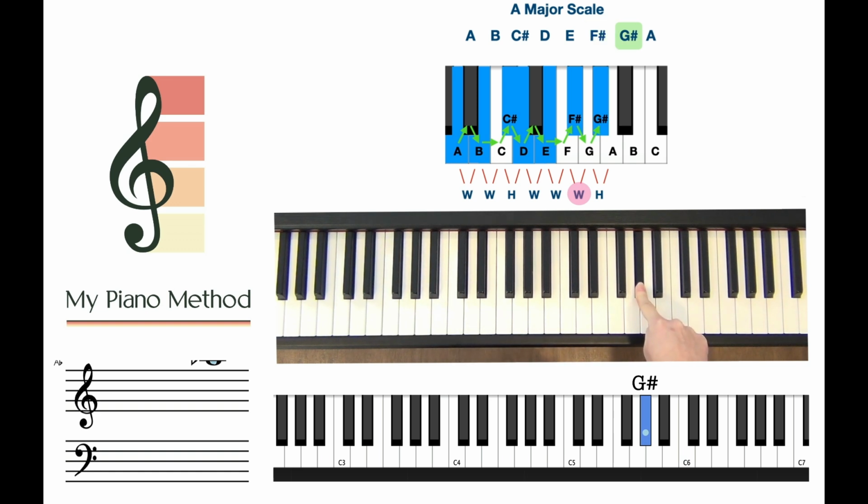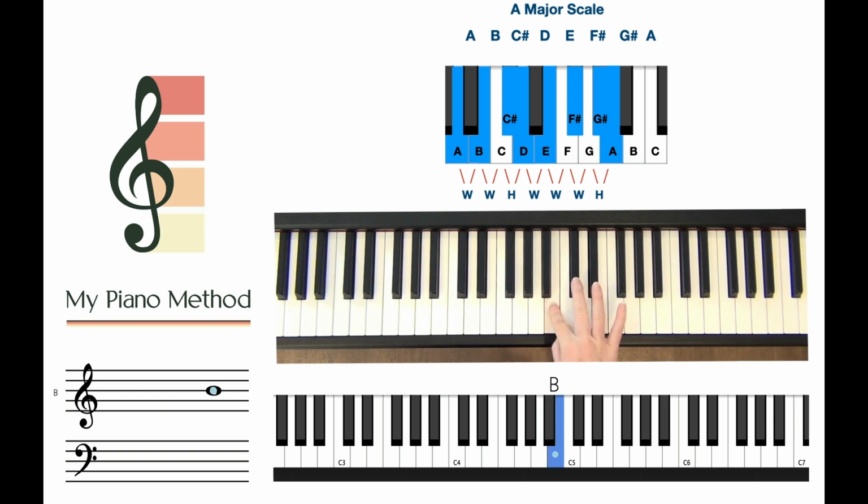And then finally, we're going to land on the A to finish. And of course, the formula tells us to move up a half step. So now we have worked out that there are 3 sharps in the A major scale. A, B, C sharp, D, E, F sharp, G sharp, A.